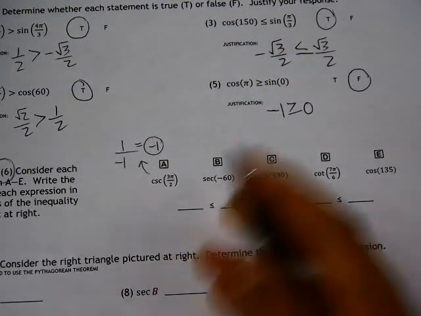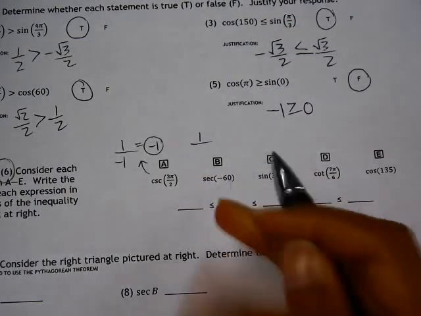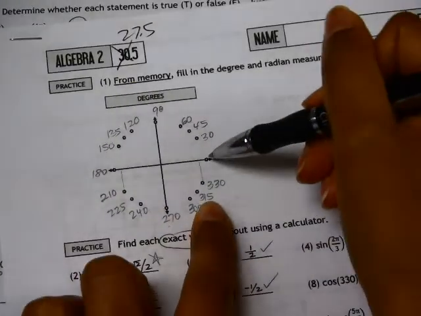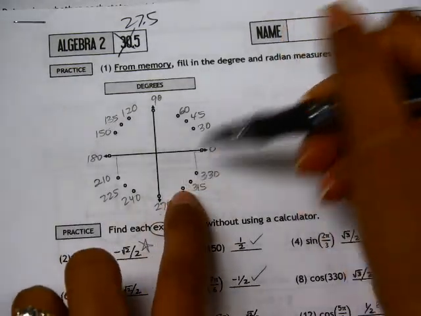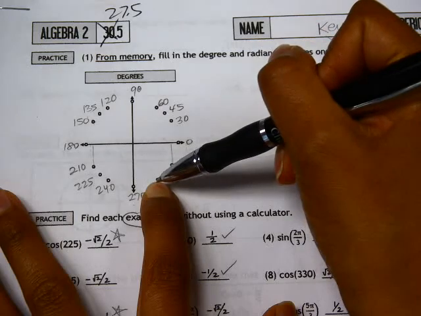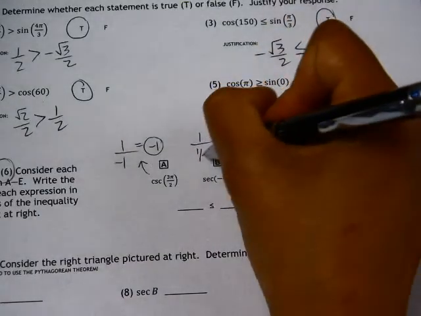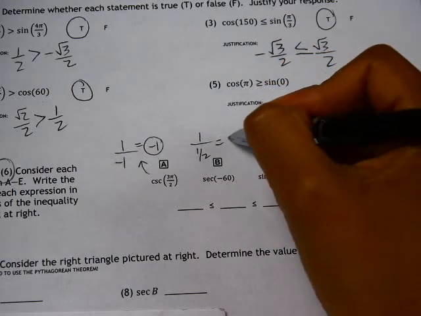Secant is defined as 1 over cosine. So 1 over cosine of -60 degrees. -60 degrees is going clockwise to this spot right here. And again, it's secant, so it's 1 over cosine. Cosine here is positive 1/2. 1 divided by 1/2 is 2.